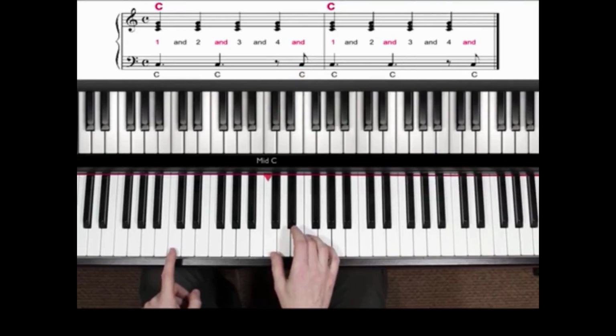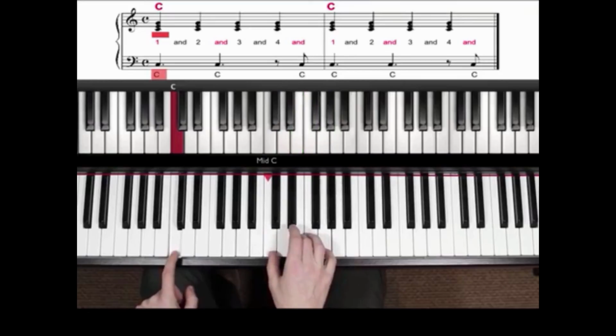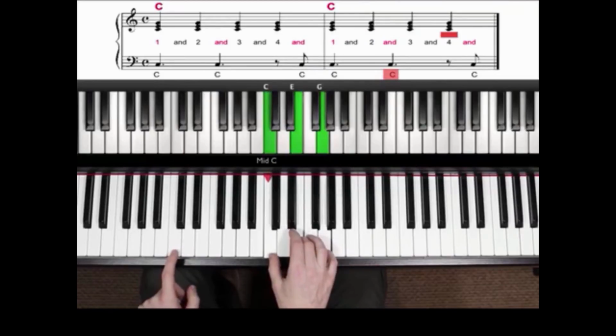Try it first with just a C chord and keep repeating it until you get the rhythm. 1, 2 and 3, 4, and.